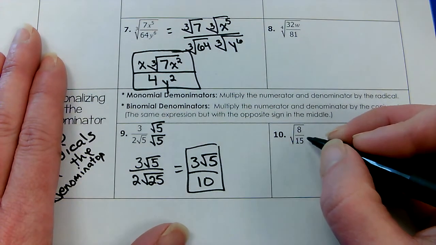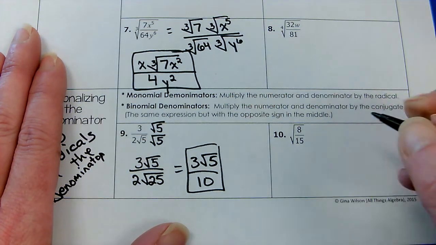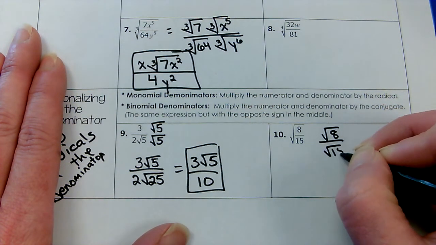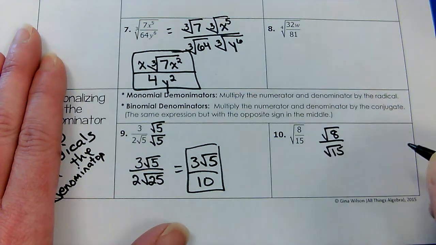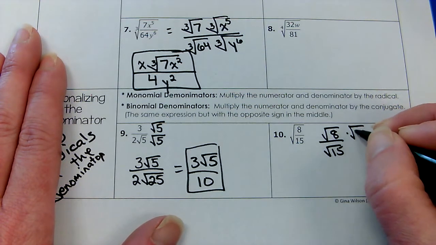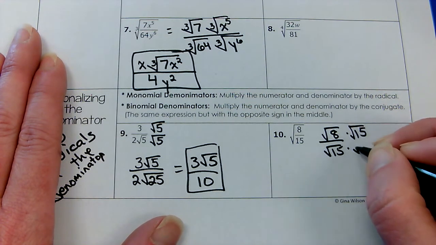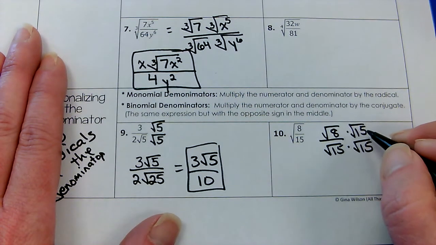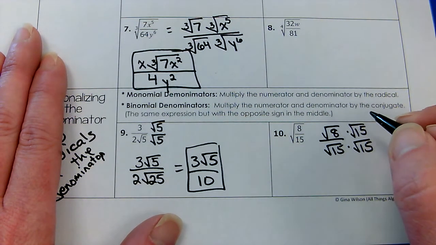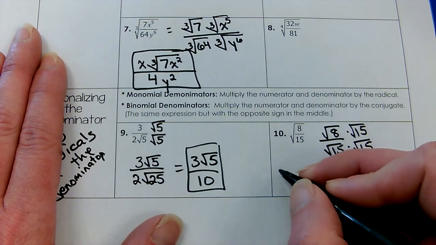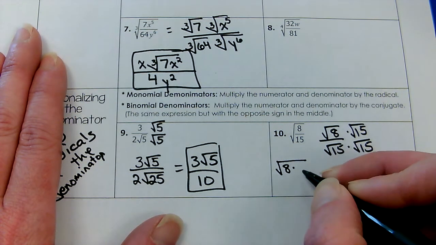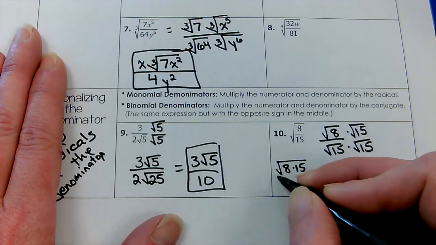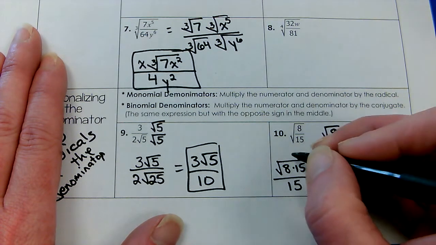So what would I do in this one? I'd multiply the top and the bottom. So this is the square root of 8 over the square root of 15. I'm doing that because I can't simplify 8 over 15. I'm going to multiply the top by the square root of 15 and the denominator. That is going to get ugly really fast. So I'm going to leave it as 8 times 15 for a second. And the square root of 15 times the square root of 15 is just going to be a 15.